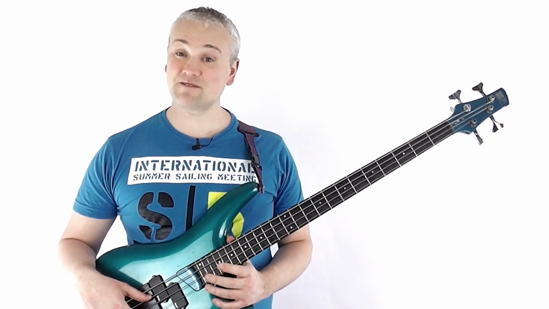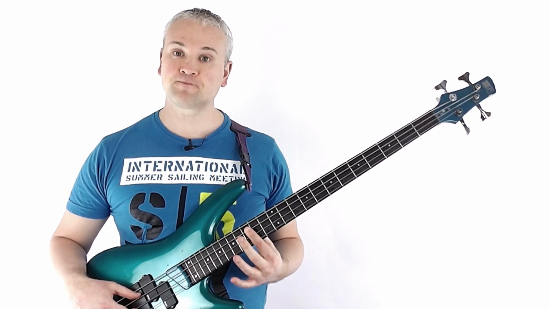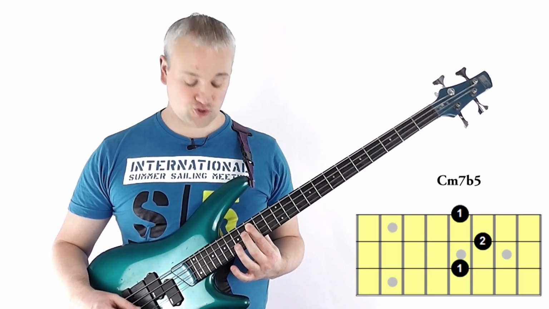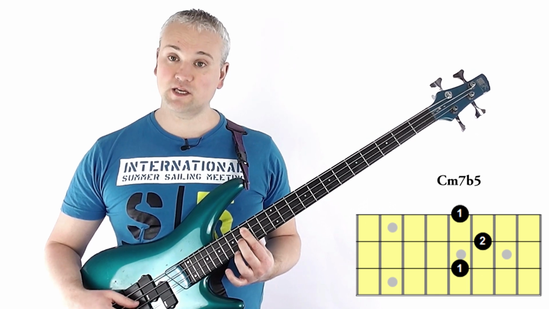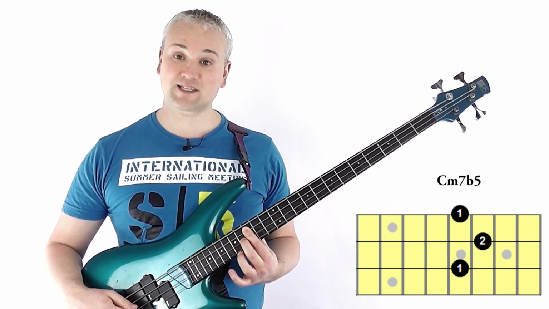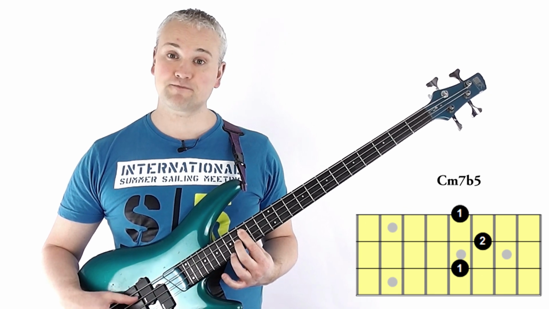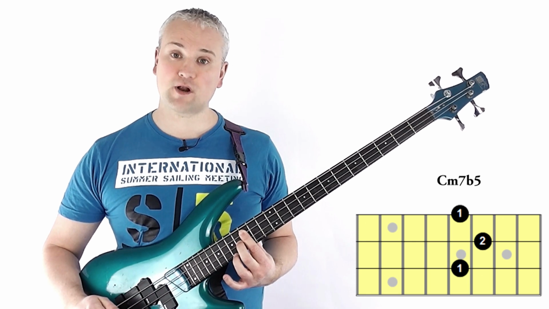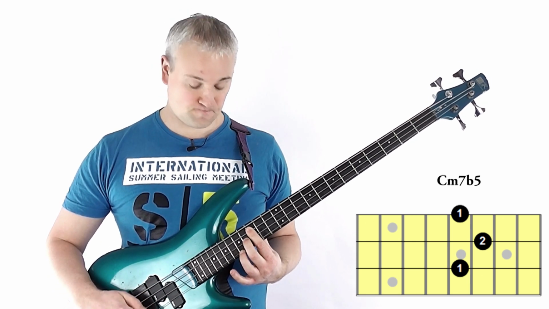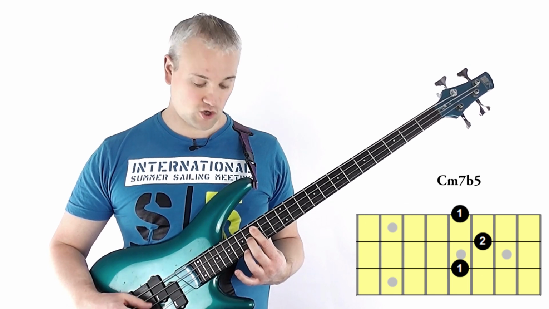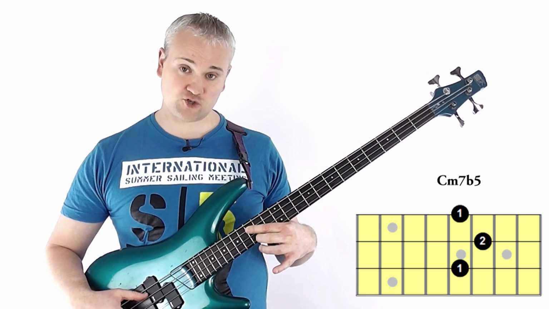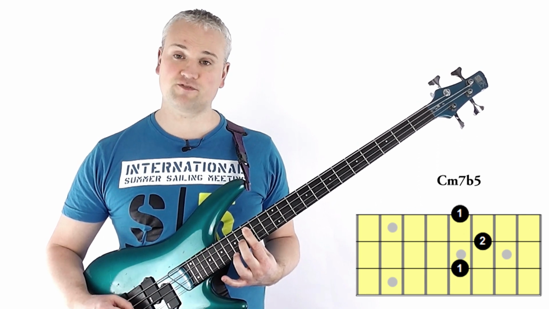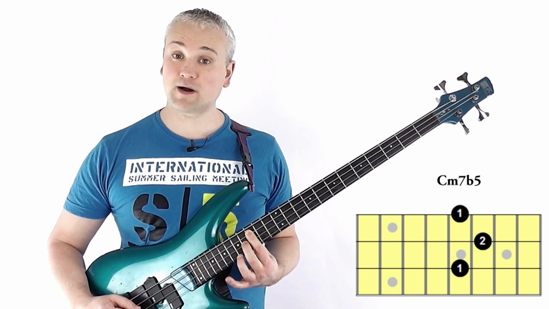So let's take a look at the Cm7 flat 5, starting here on the A string. So for this we want the C there, the 15th fret on the A string, and then we're going to use the flat 5 there, the G flat, which is the 16th fret of the D string, and then we're going to have the minor 7th, which is the B flat up there at the 15th fret of the G string. Okay, so we've got the first finger taking the A string and the G string, barred across there, and then we just put the second finger down there for the G flat. Okay, so that's the Cm7 flat 5.